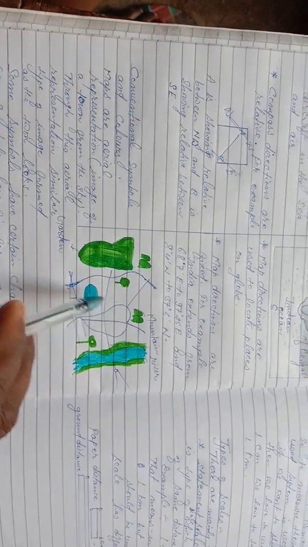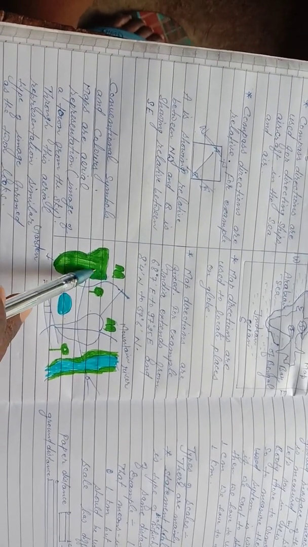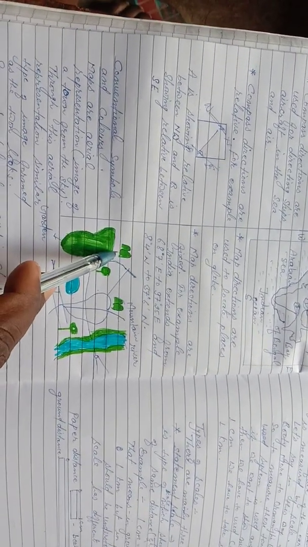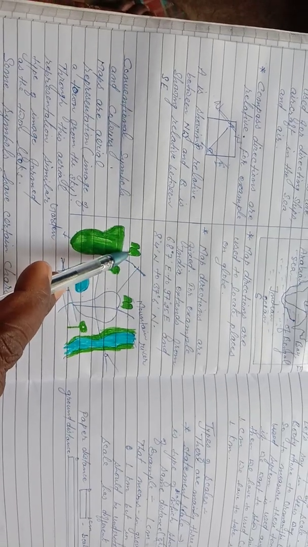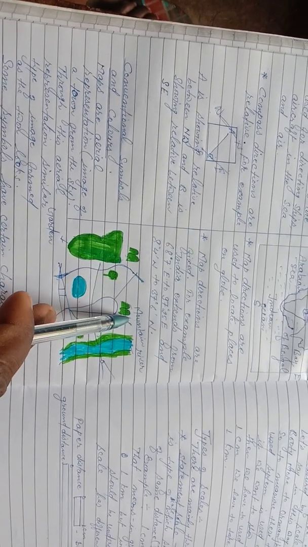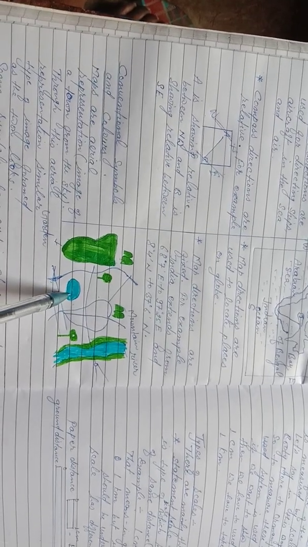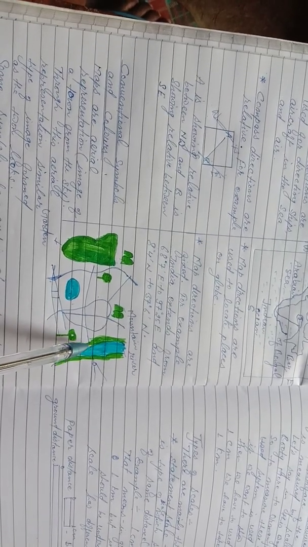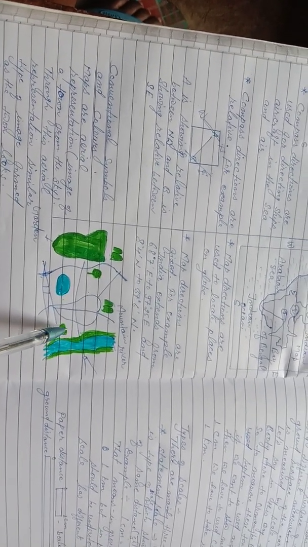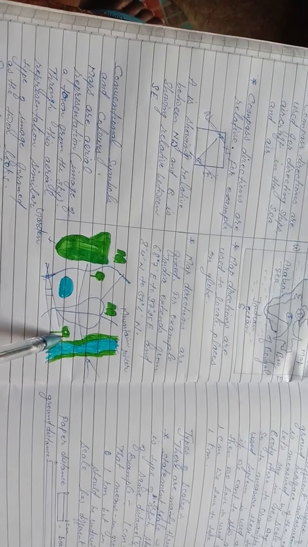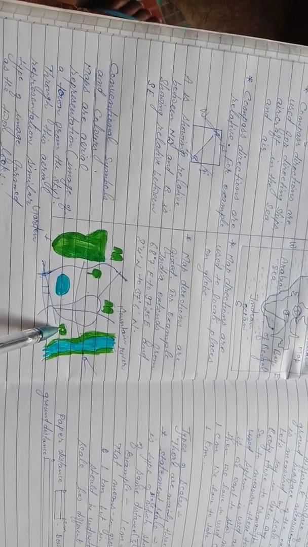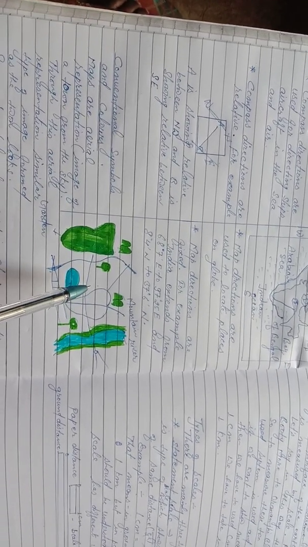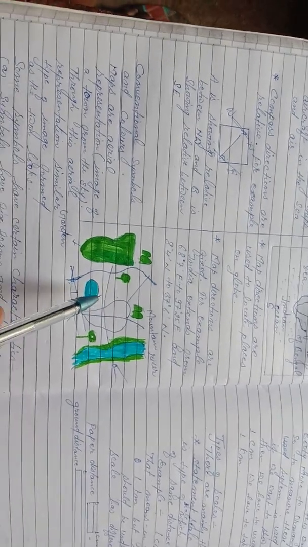Here this green color is the symbol of a garden, and this particular figure is the symbol of a mountain, as I have written here. This particular blue color is the symbol of a well, or we can say a pond, and this is the symbol of a river. And here I have made 2 or 3 trees. This way we can symbolize that certain things are there on the earth in the exact places.